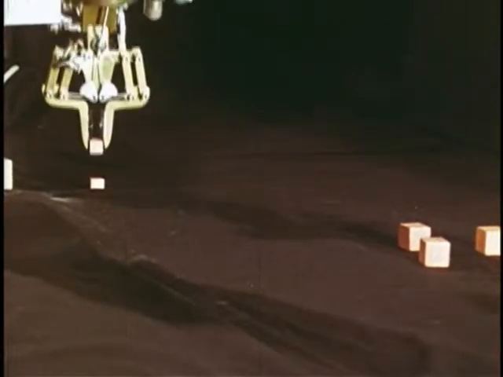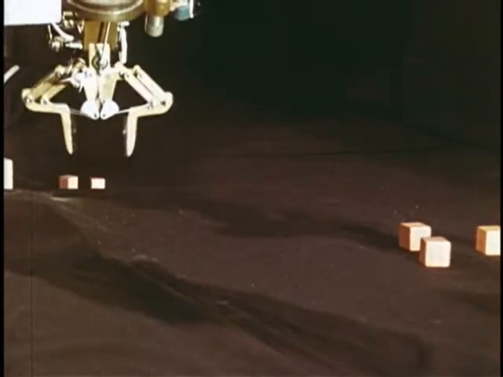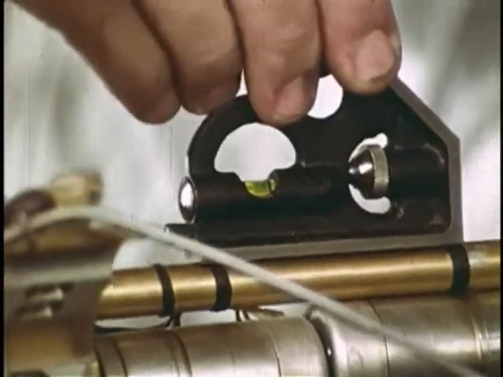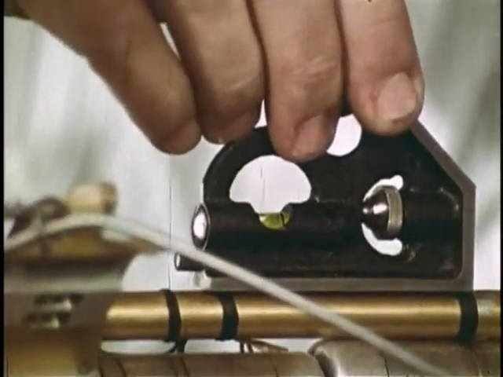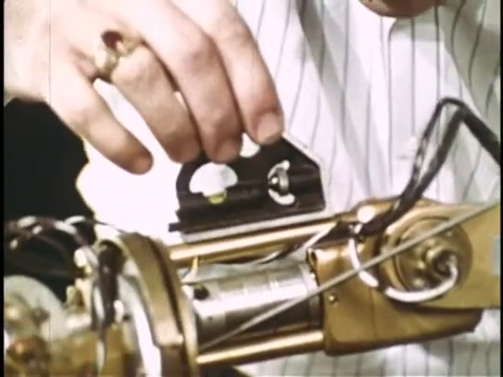Before the computer can obey such commands, certain preliminary operations are required. The arm is calibrated.